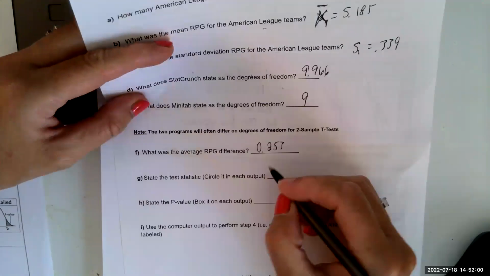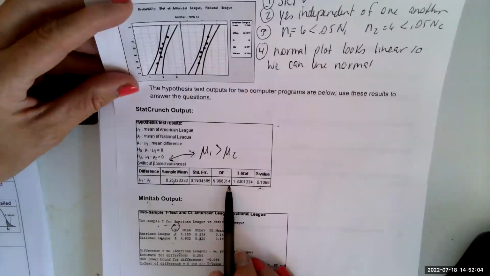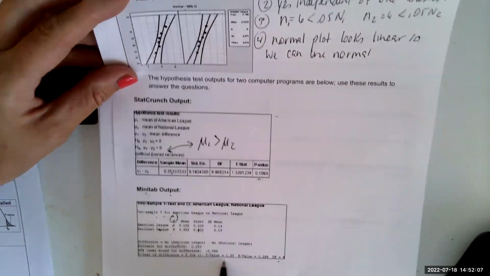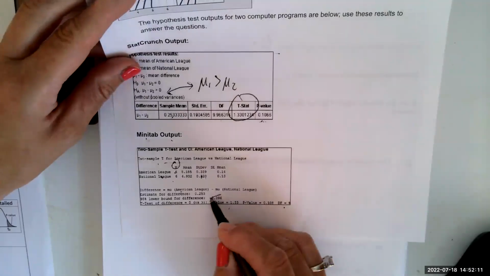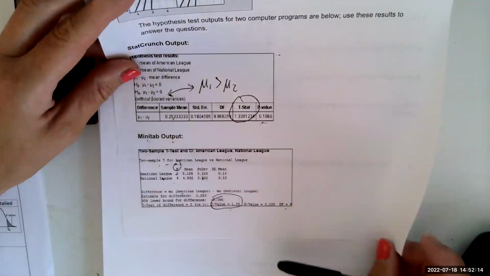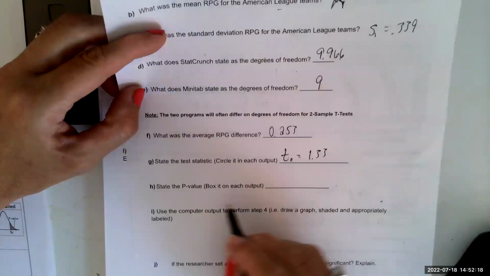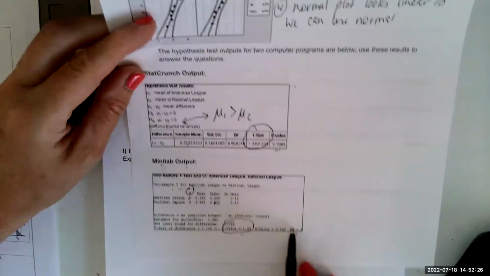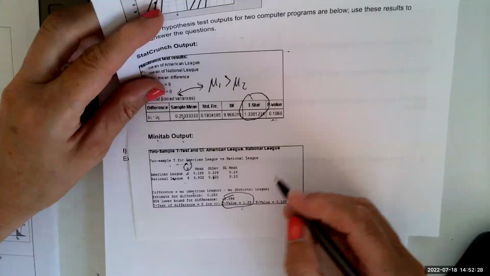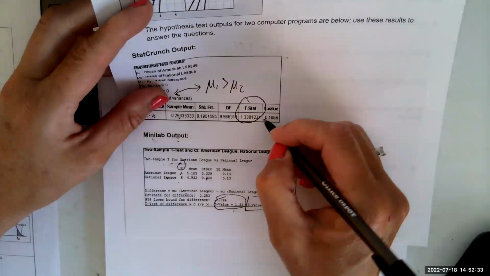State the test statistic, that's the T. And that is 1.33. And that is the same in both. There's the test statistic there, and there's the test statistic there, 1.33. And the p-value is 0.1066. It looked like 0.1066 there, and just a little bit different, 0.108 for the Minitab. So they're relatively close.